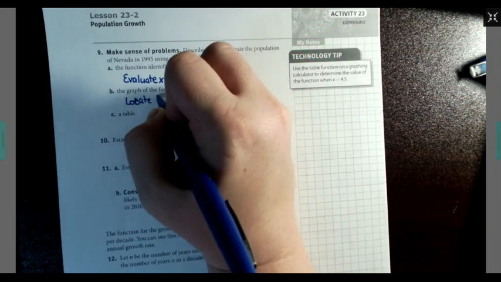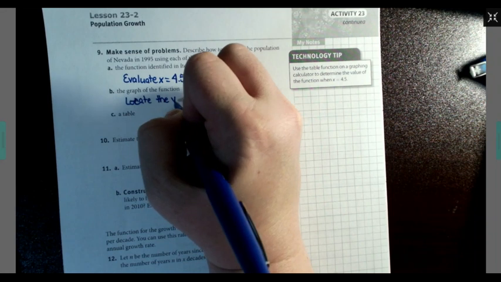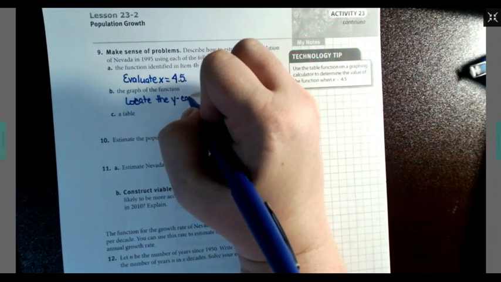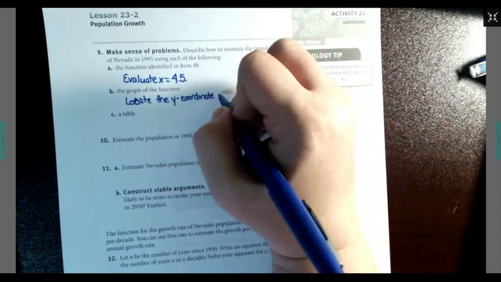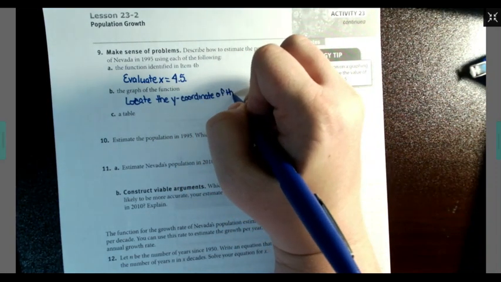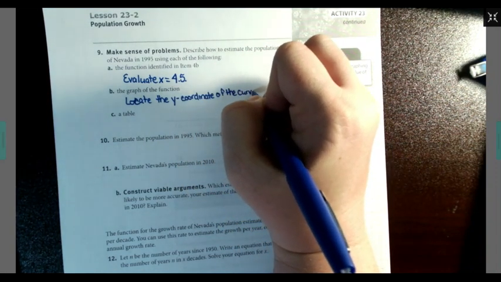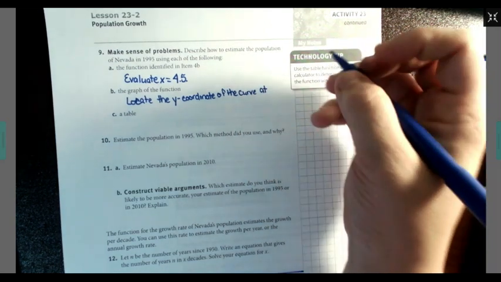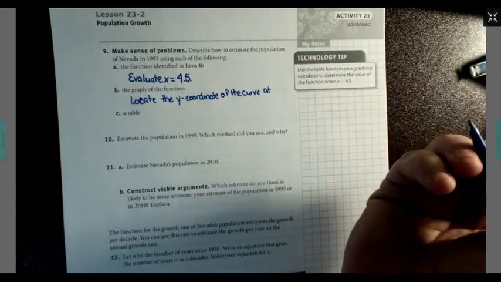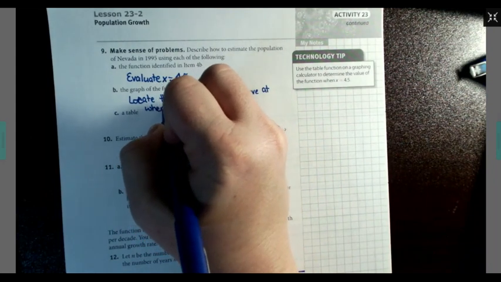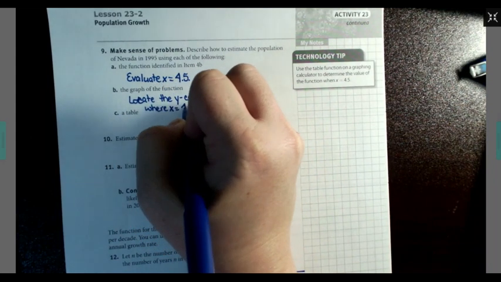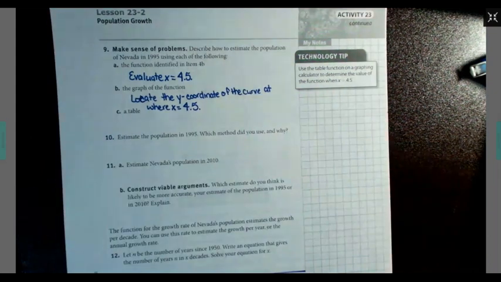Locate the y-coordinate of the curve at where x equals 4.5.